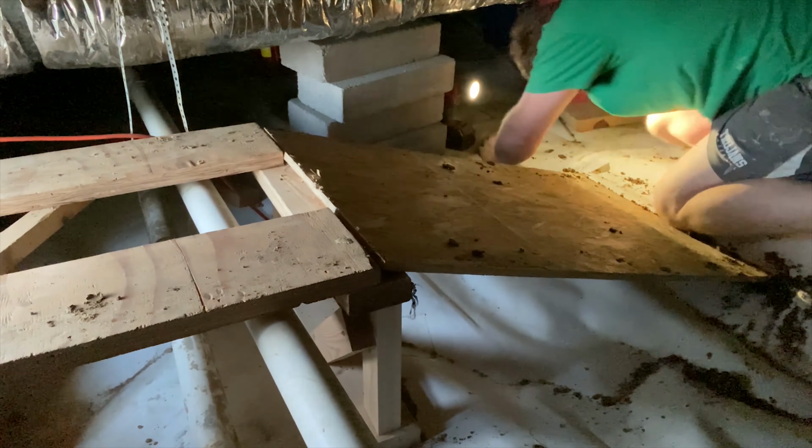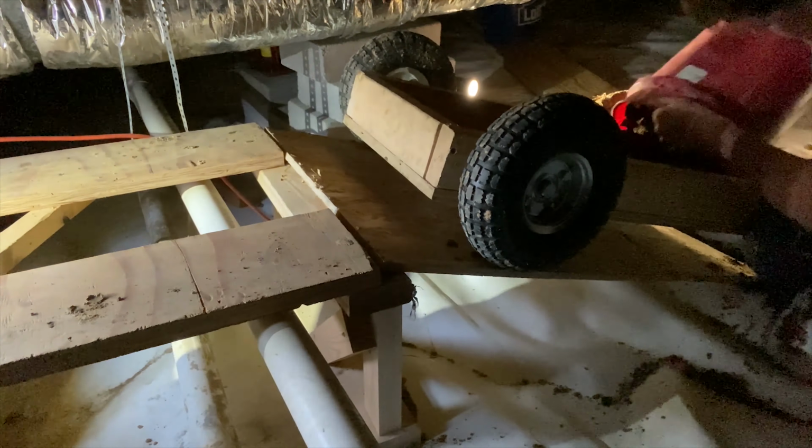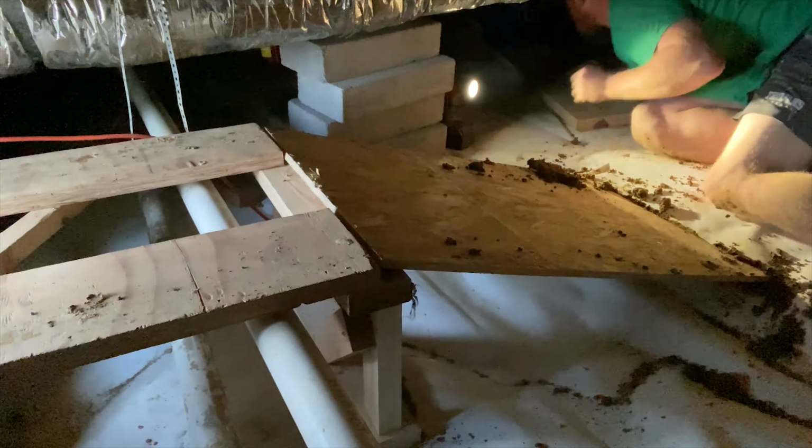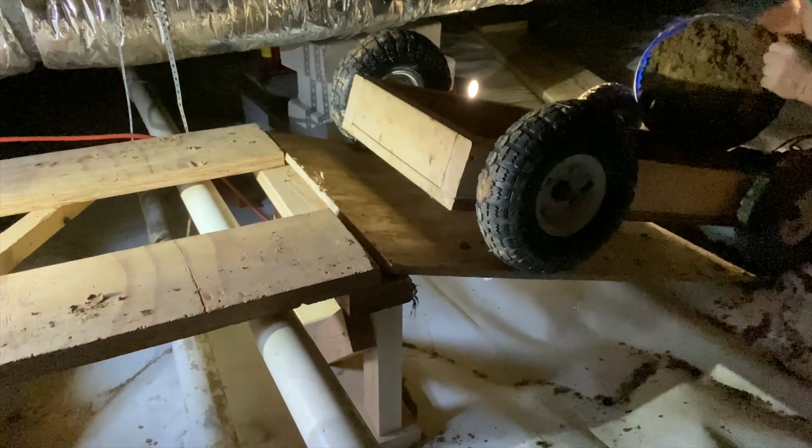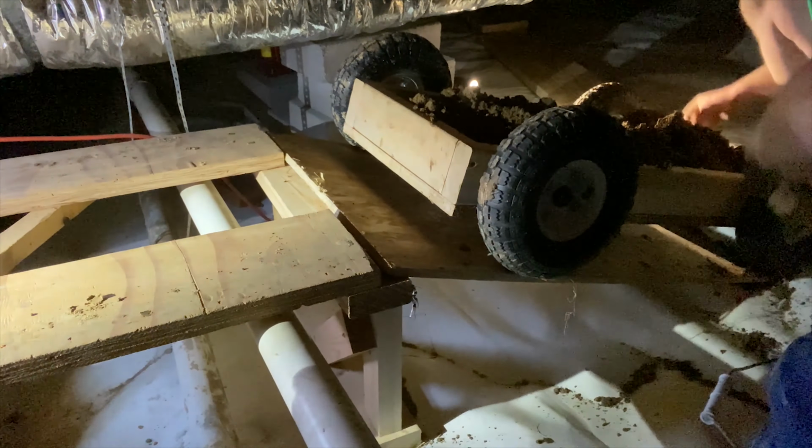We put this little ramp to go out the crawl space. My son, this kind of was his idea, like, hey, this is way better than what I was fixing to do. But yeah, this worked really good. This was a back-breaking exercise, but man, if we hadn't had this right here, it would have been way worse.